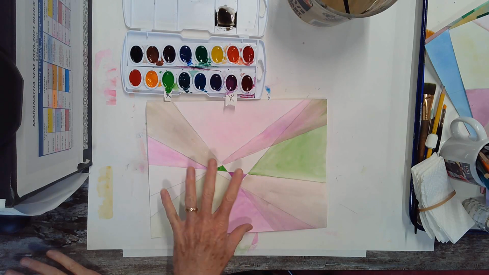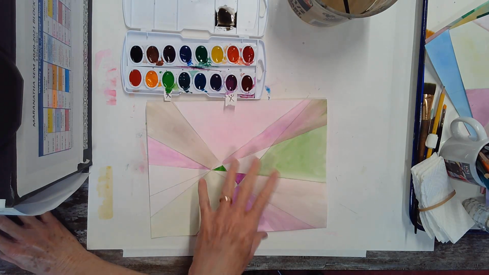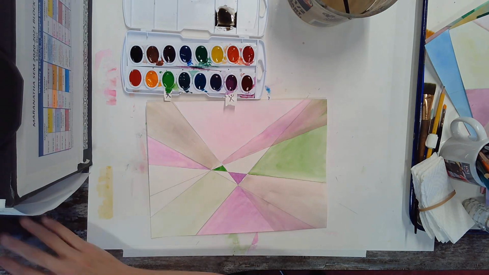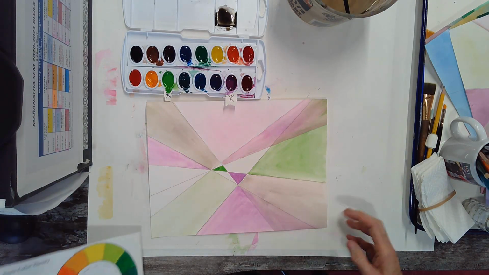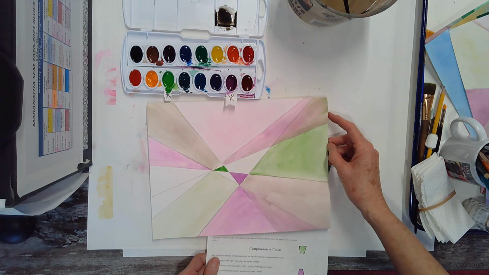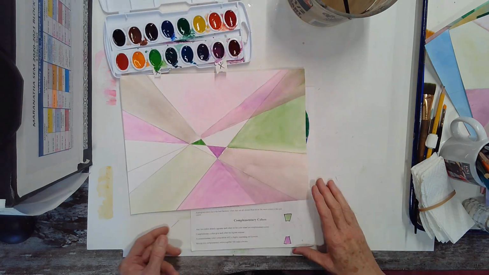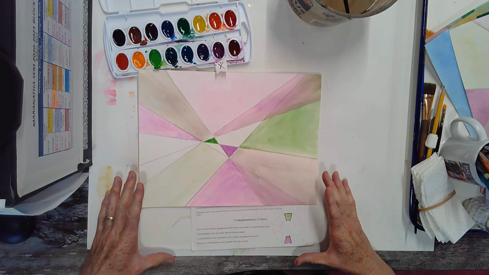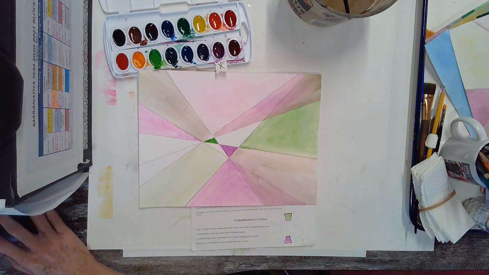And when you get it done, this one's not done yet, and I probably would change it a little bit too. When you get done, take a photo and turn it in. I'd like you to turn it in when you take your photo. Just leave this part of the worksheet sticking out so I can see that you painted in the worksheet at the same time. So your photo looks like this. Okay, thank you.